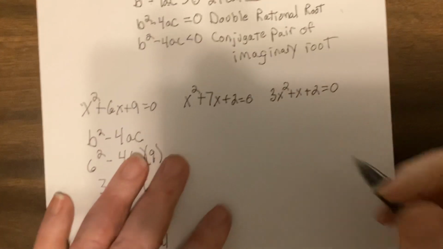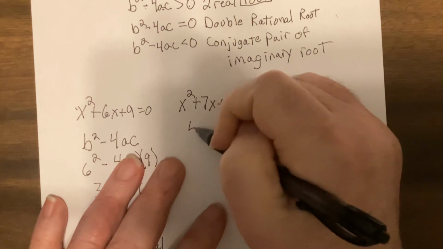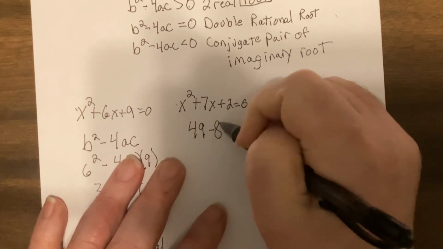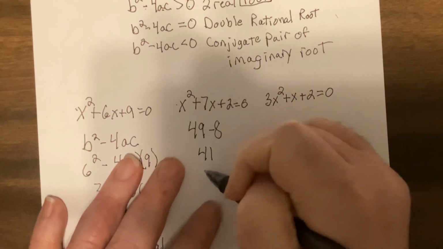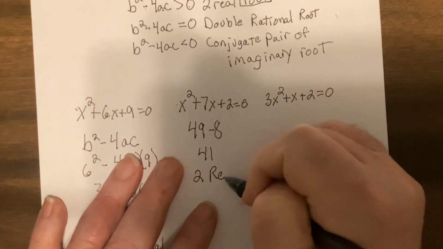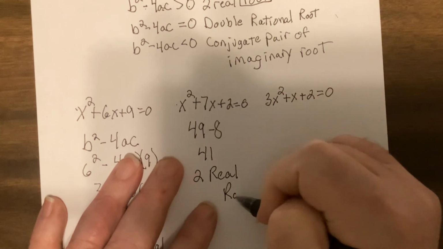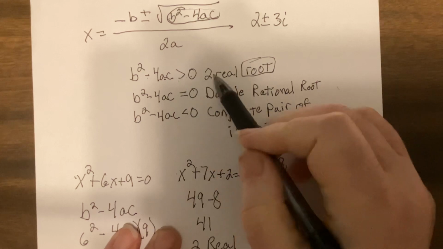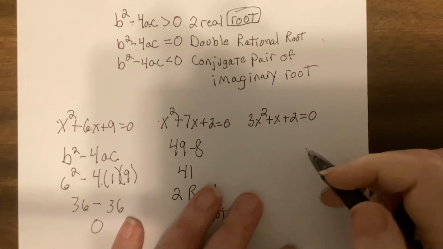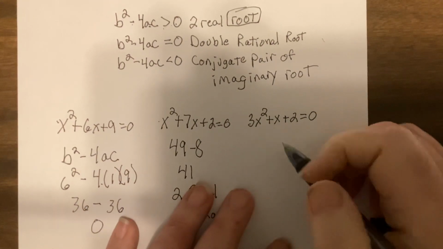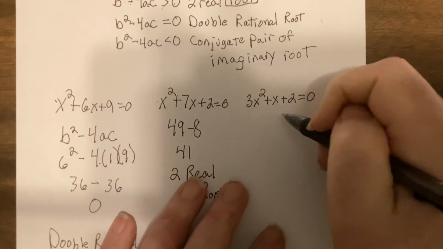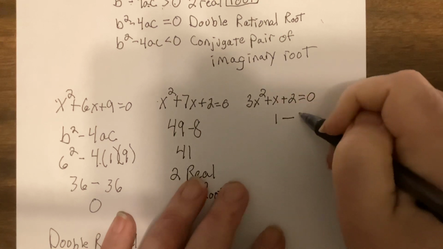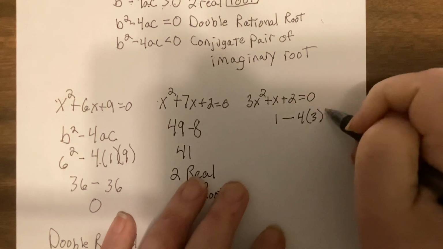Okay, so b squared, that's 49, minus 4ac, that's 8. So that'd be 41. So that would be 2 real roots. Positive, greater than 0, 2 real roots. Gee, I wonder which one this is. B is 1, squared is 1, minus 4 times 3 times 2.